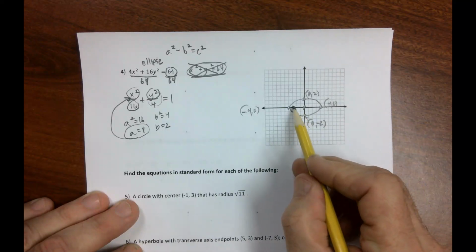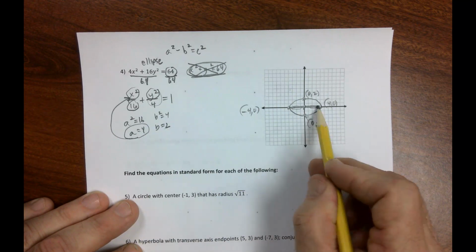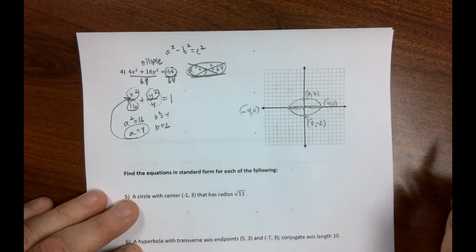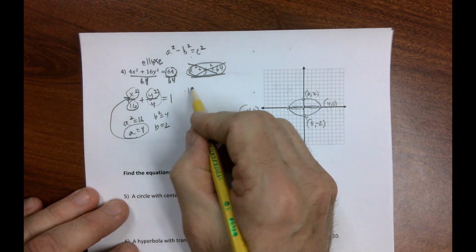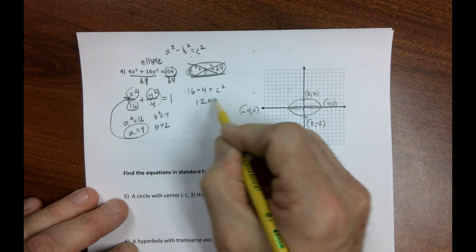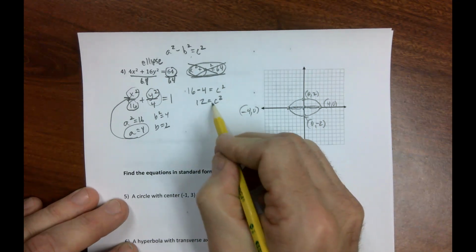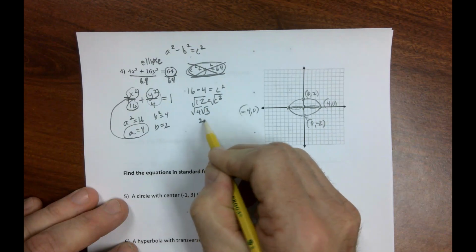Well, we got some foci in here that we need to find. Foci are always on the major axis, and this is important. So, we're going to use that formula. A squared, which is 16, minus b squared, 4, equals c squared. So we get 12 equals c squared. If we broke that down, it'd be 4 and 3. So it's 2 square root of 3.